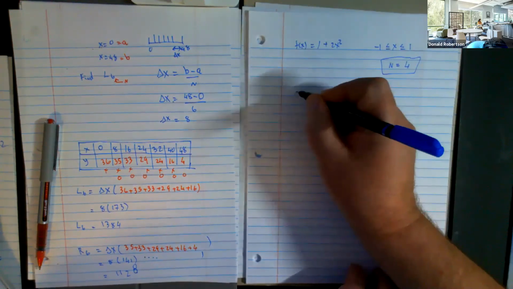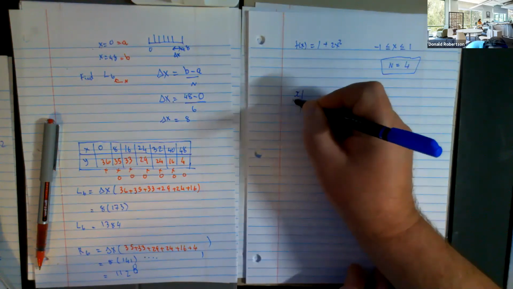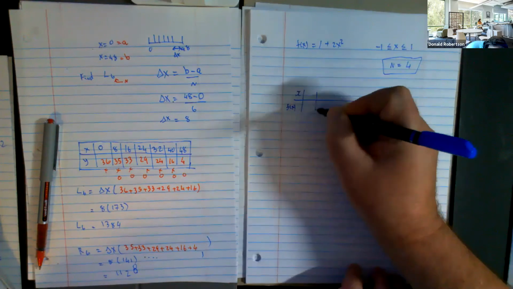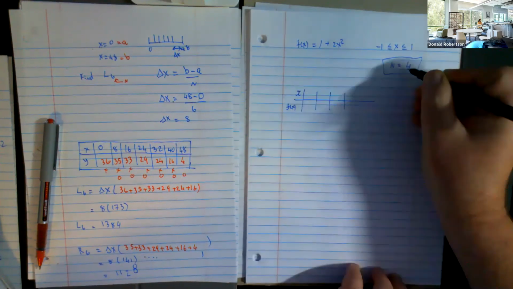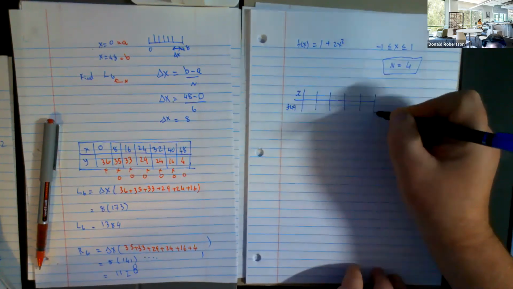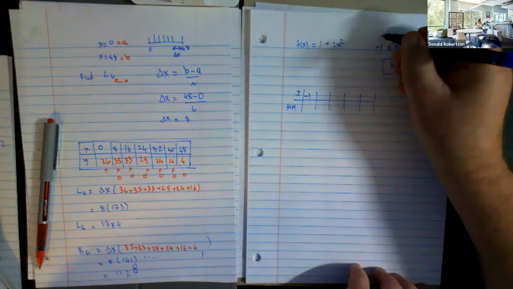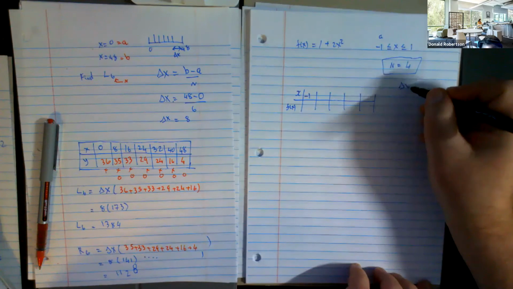If you set up your table with your X and Y values, and you're going to do 4 strips, and you're going to start at -1, which is A. Let's find out what delta x is.